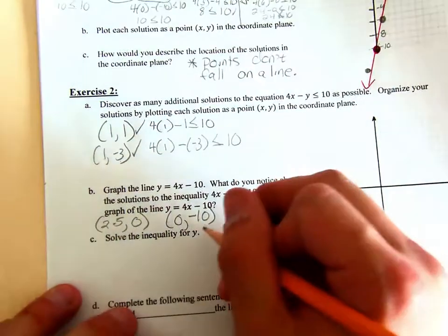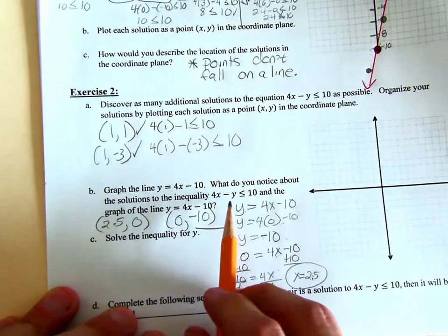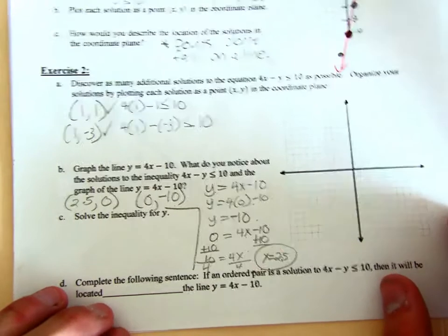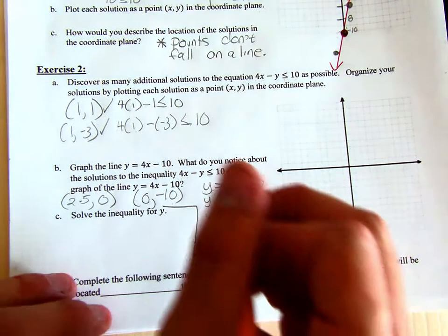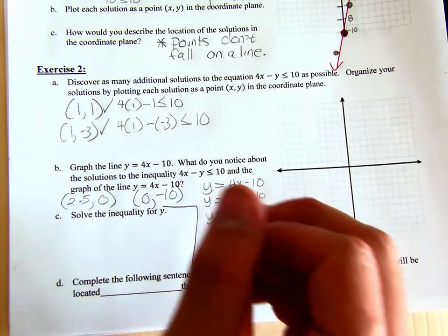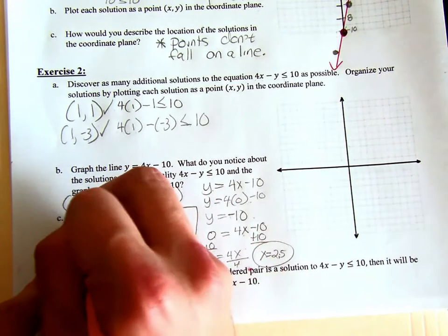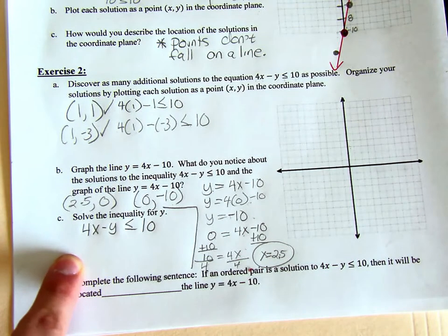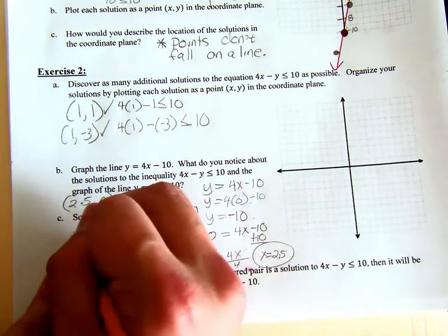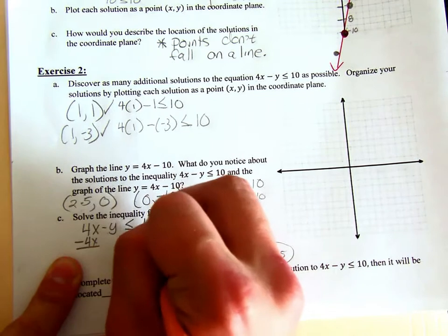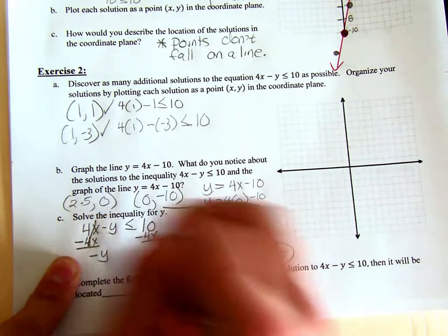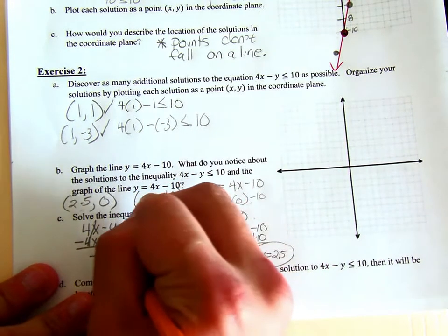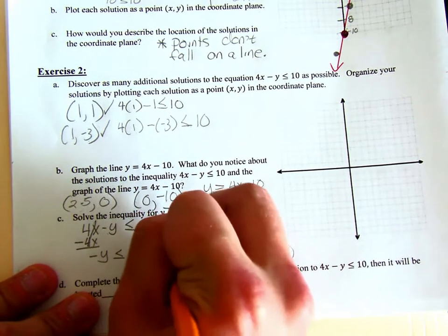So now I'll go back to that. So I'm just going to draw a line over here. They want us to take this inequality, 4x minus y is less than or equal to 10, and solve it for y. So here, let's go through it. We have 4x minus y is less than or equal to 10. So what we're going to do here is let's solve for y. So subtract 4x, subtract 4x. We get negative y is less than or equal to negative 4x plus 10.